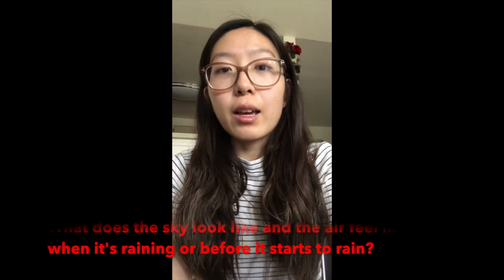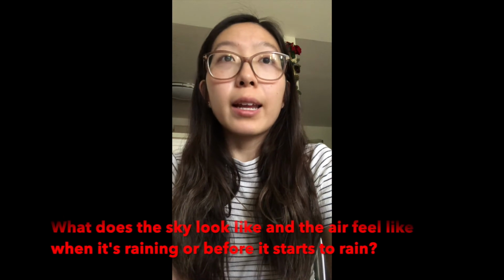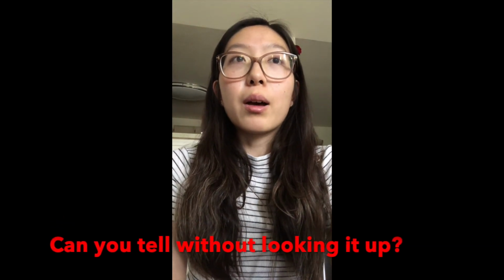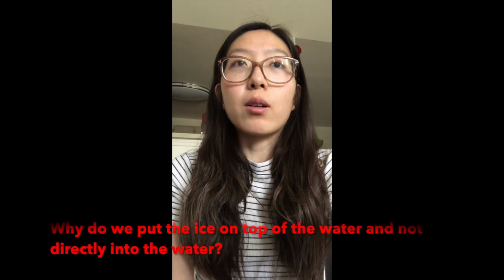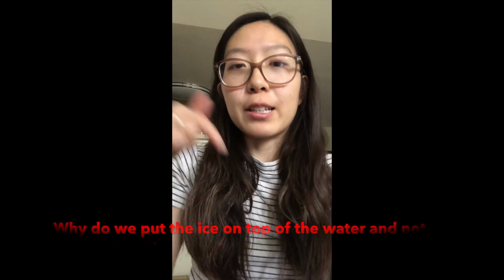The second question is, what does the sky look like or the air feel like when it's raining or before it starts to rain? Can you tell when it'll rain without looking it up? The third question is, why do you think we put ice on top of the plate over the water and not just directly into the water?